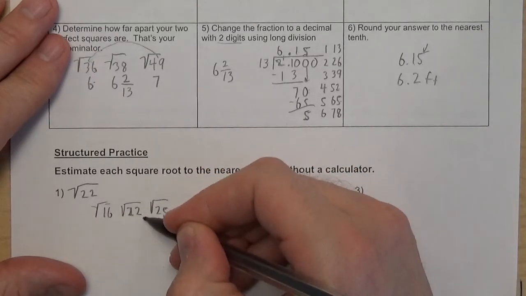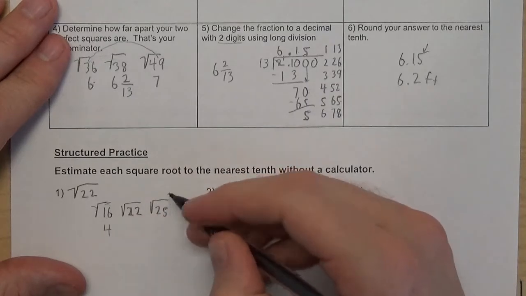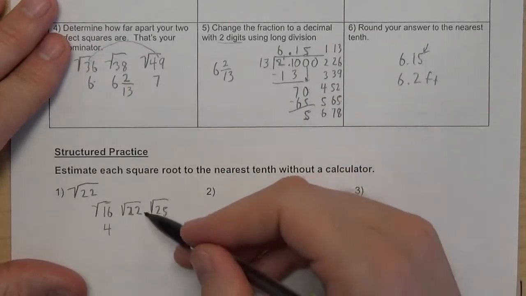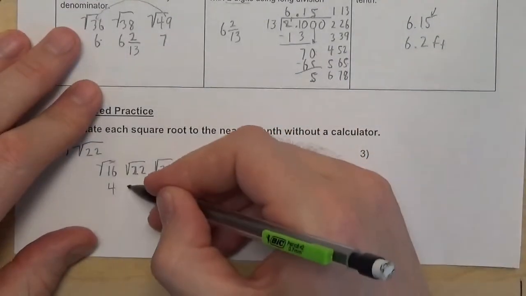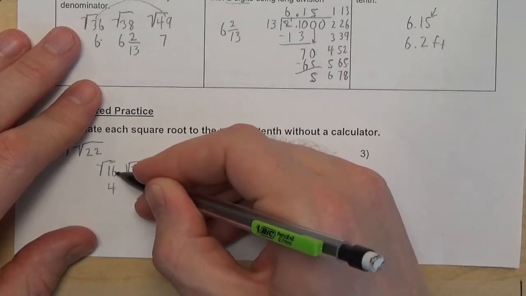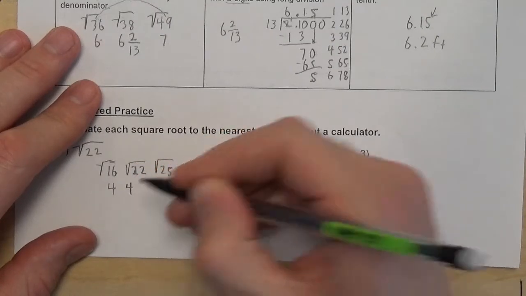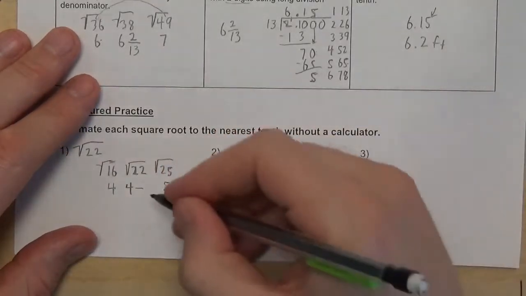If we take the square root of 22, that we're going to be between. So square root of 16 is 4, square root of 25 is 5. So that means when we take the square root of 22, we're going to be somewhere between 4 and 5. So we know it would be 4 something. Remember, the square root of the smaller perfect square here is always going to be your whole number. Now we've got to write ourselves a fraction that we can change to a decimal.